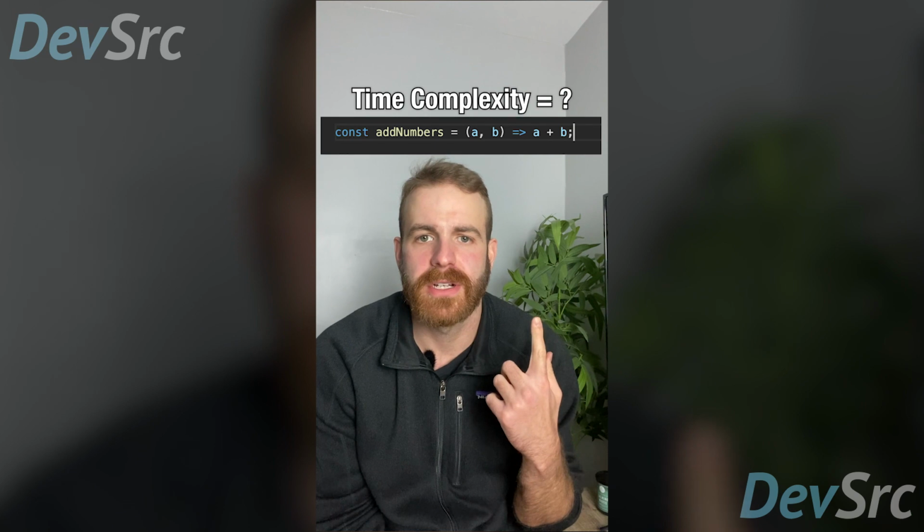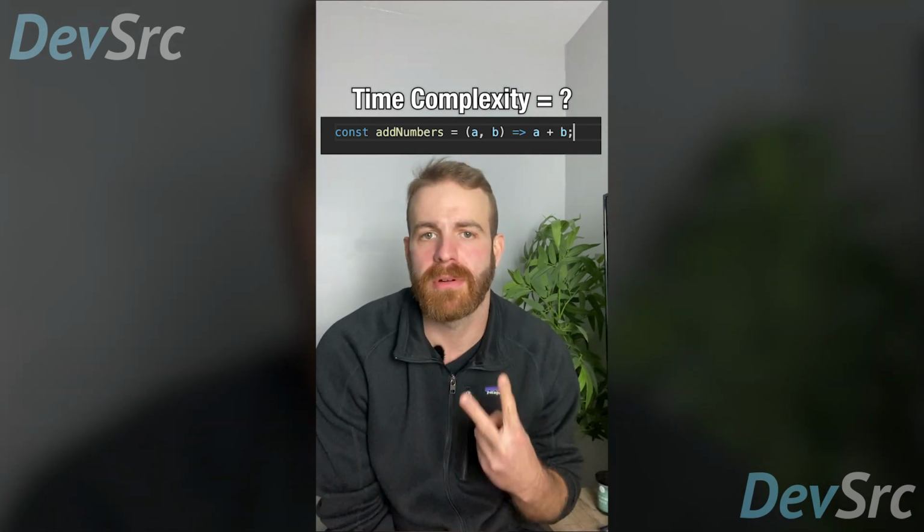So, time complexity. This measures how long it takes for an algorithm to execute. For simple things like just adding two numbers together, say I have an add function that takes two input parameters and those inputs are added together, this is a constant runtime.